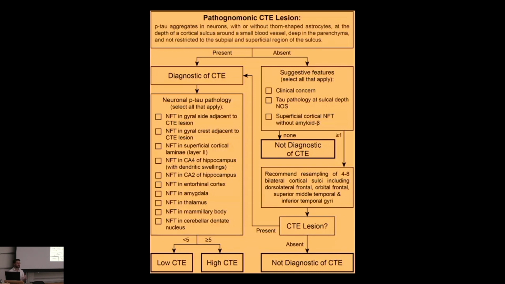The other important thing we did that's not on here is we clarified what the cells are involved. So there's both neuronal and astrocytic tau, so different cells in the brain can have tau pathology. One of the debates in the field is, well, what cells is it in CTE? And something that came out of this study is, well, it's more neurons that have tau pathology.